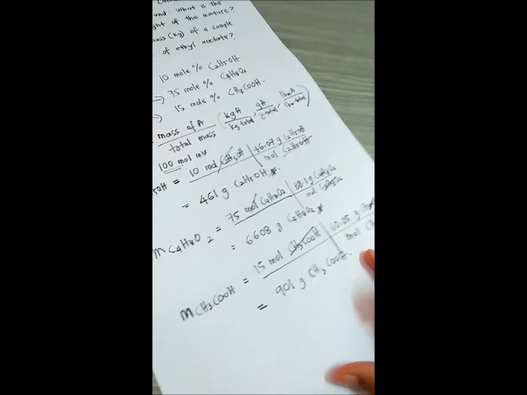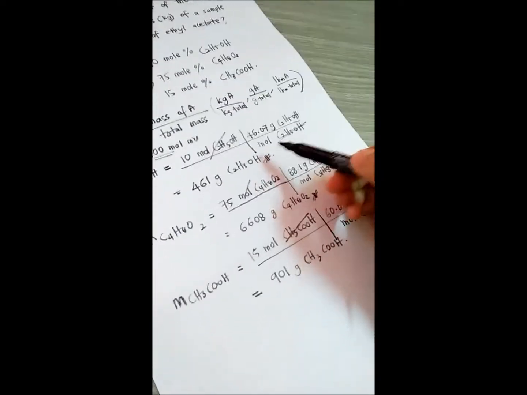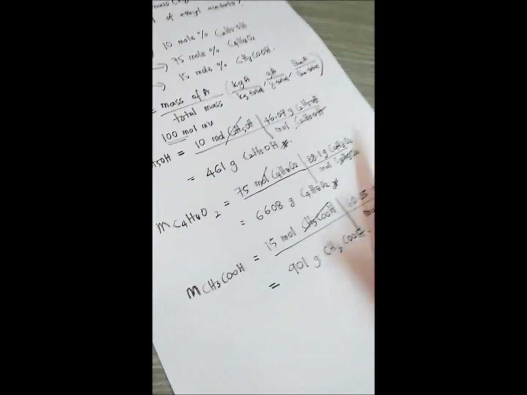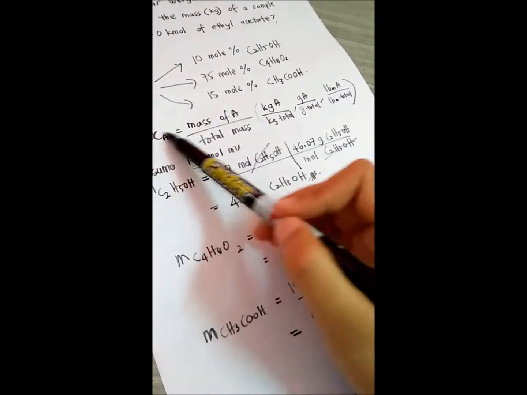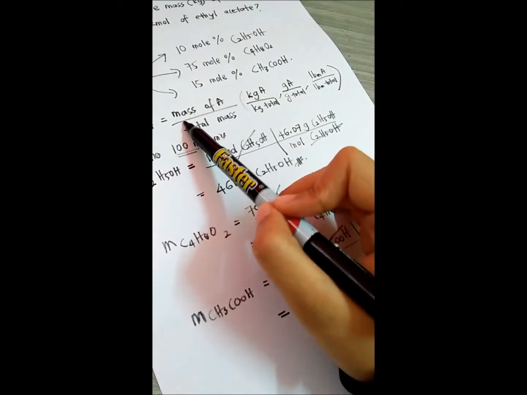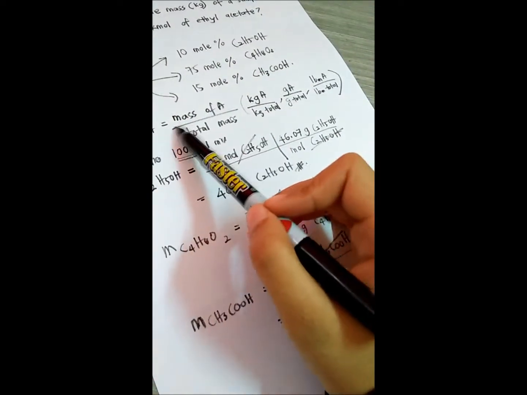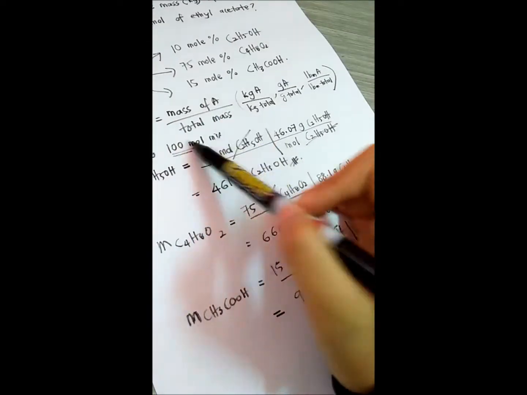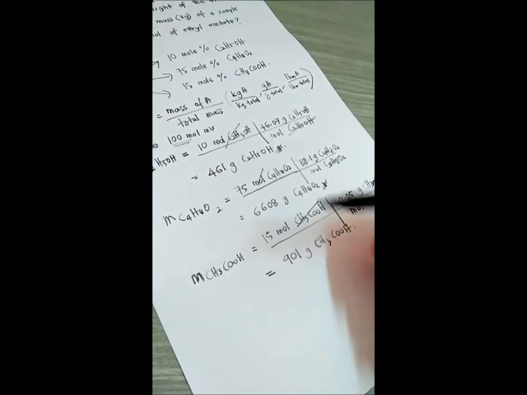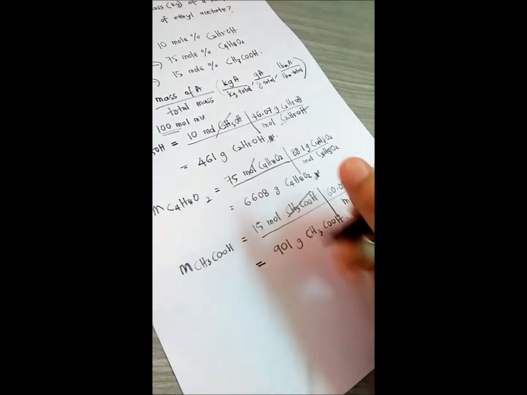Okay, now you already know the mass of each compound in the mixture. From the formula, you know that the mass fraction is the mass of each compound divided by the total mass of the compounds within the mixture.